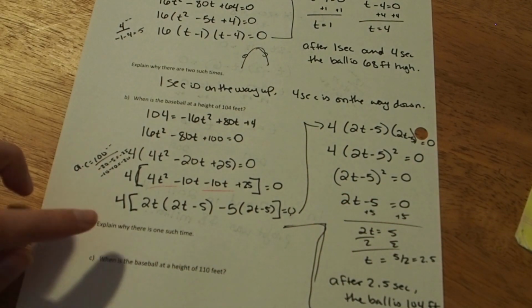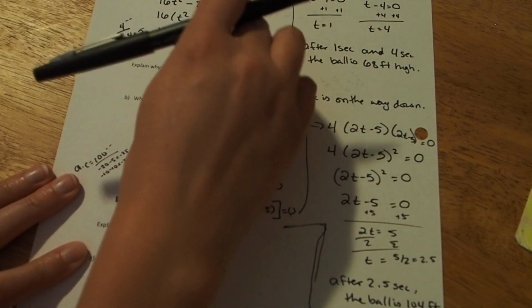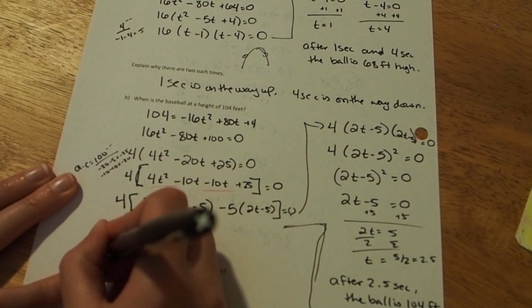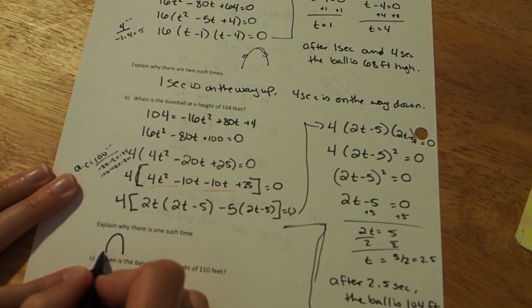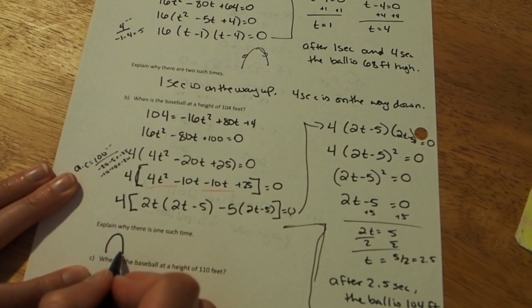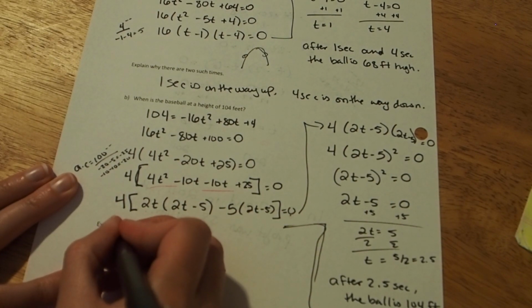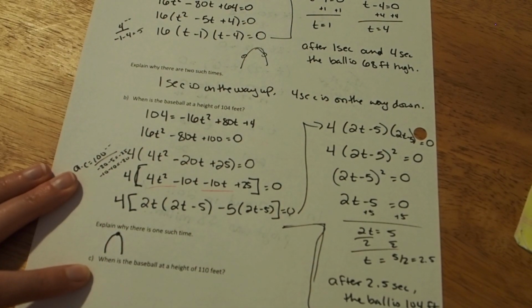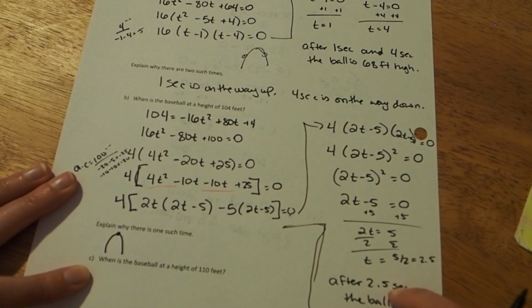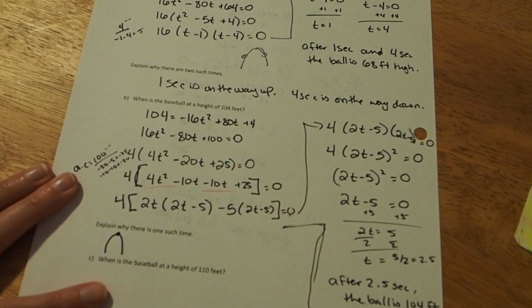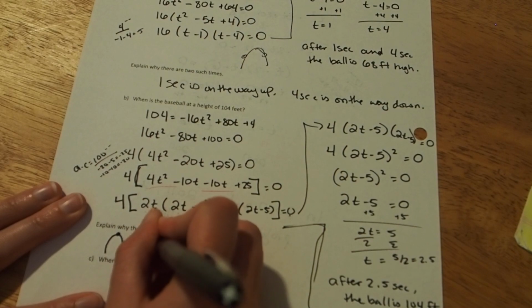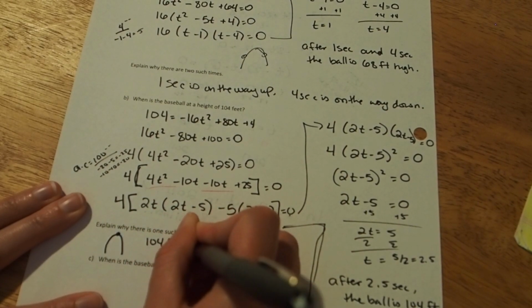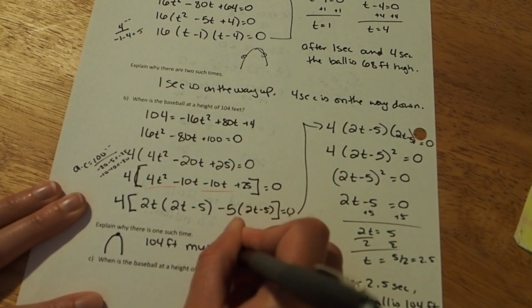Okay. Now, explain why there was only one such time. There were 2 times for 68 feet. That's because on the way up, the ball reached 68 feet, and on the way down, the ball reached 68. The ball is going to go up and come back down for every height it hits except for one, which is the highest height. So if there is only one time that solves something, that means it has to be the highest height. Okay, there's only one such time because 104 feet must be the highest height reached.